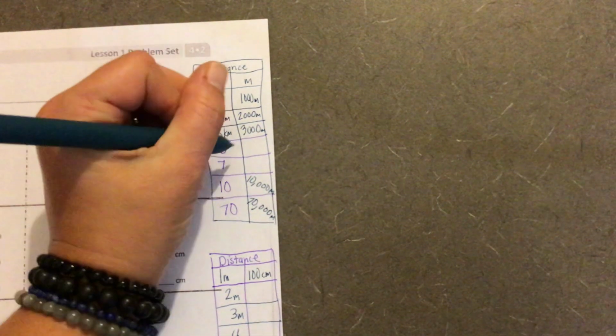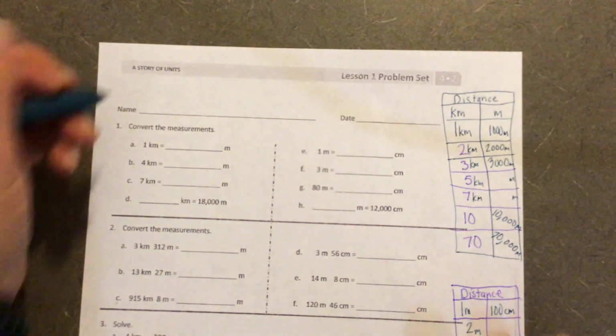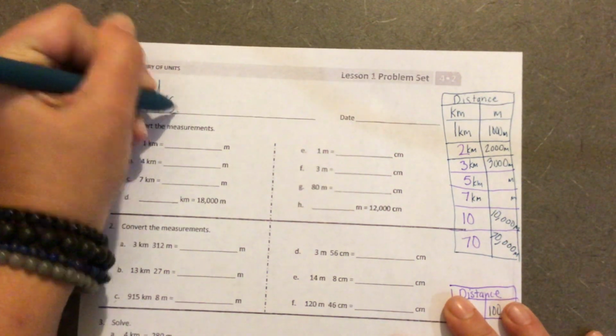meters. All right, so I'm going to leave these blank, but I do want you to go ahead and fill them in. What would 5 kilometers be? And what would be the equivalent of 7 kilometers in meters? All right, so if you look at, oh, don't forget to put your name on this paper.